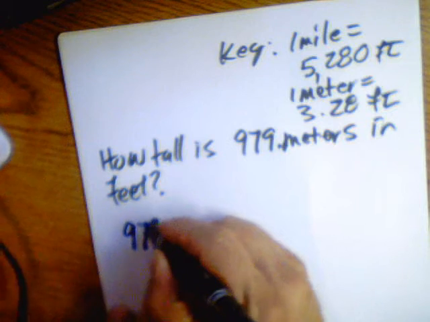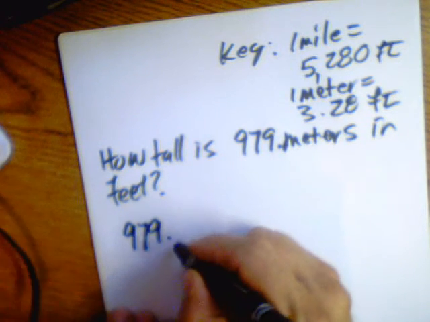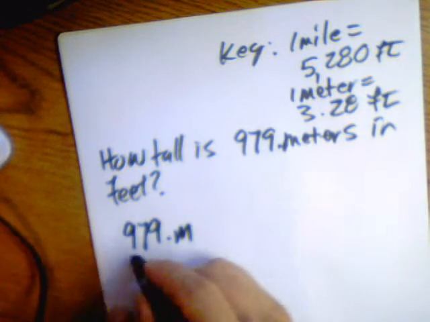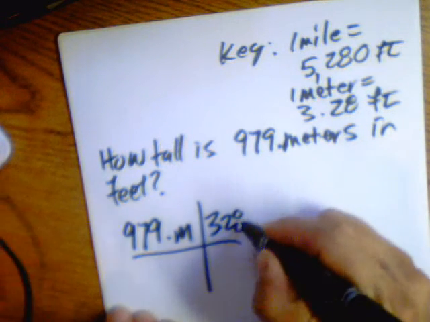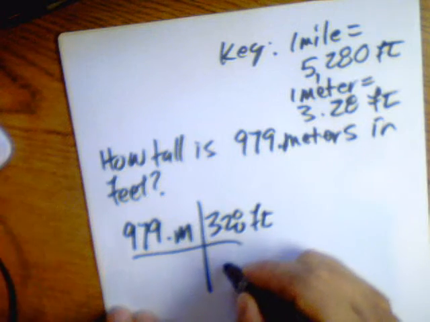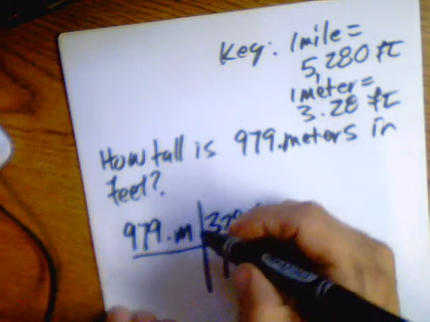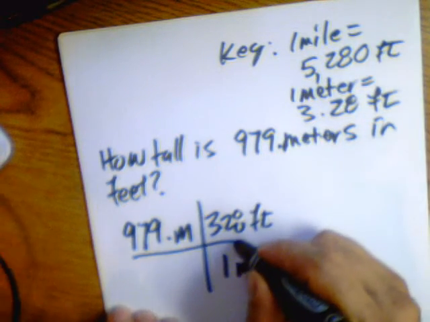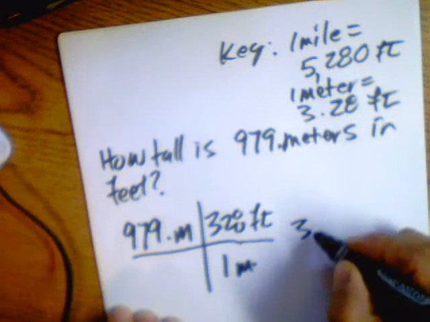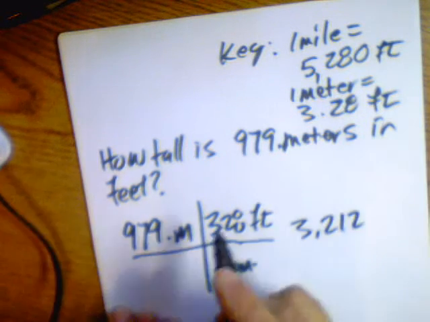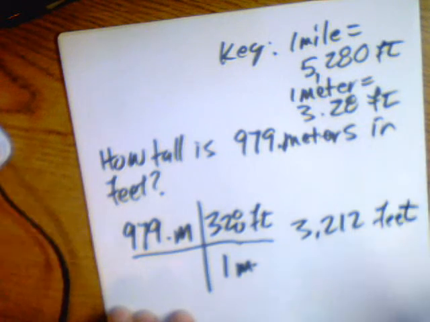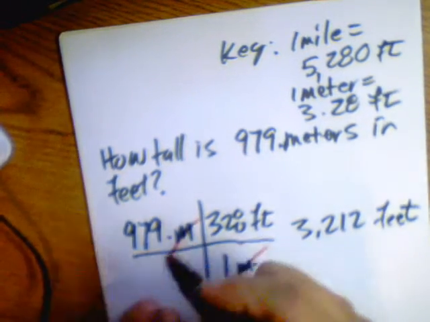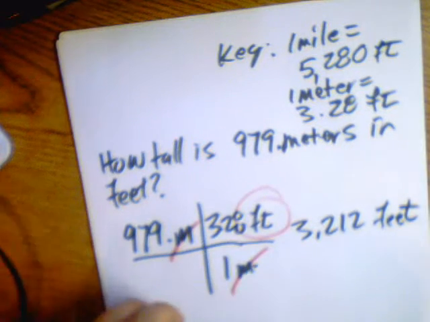Alright, well, we set this up just as we did a moment ago. 979 meters is equivalent to 3.28 feet per 1 meter. So the meters will cancel here, and it's 3,212. You would just multiply these two numbers together, and meters cancel, and we're left with feet.